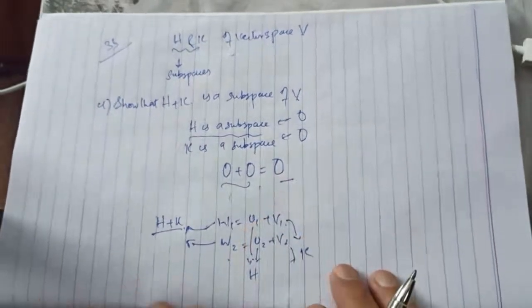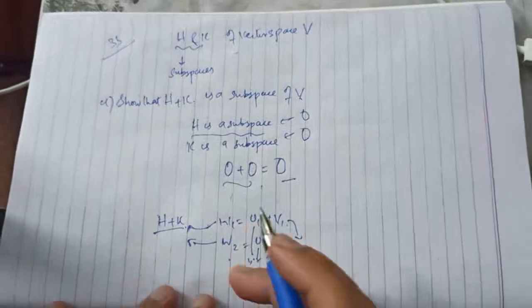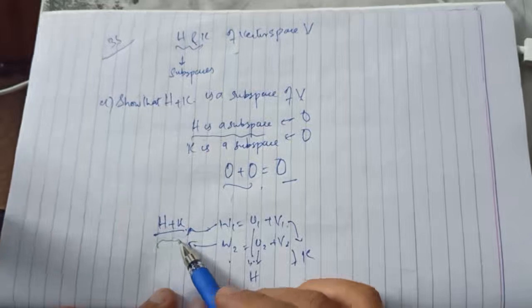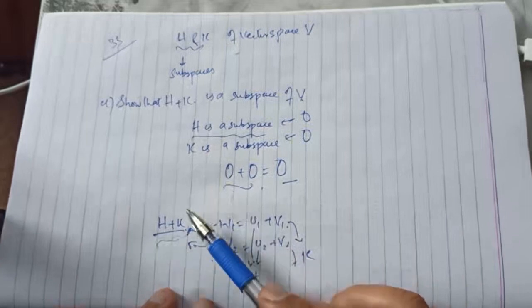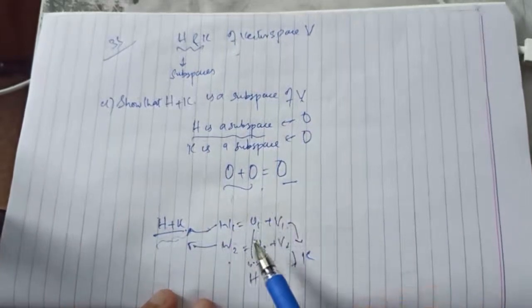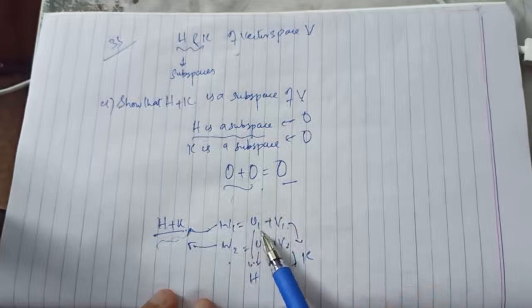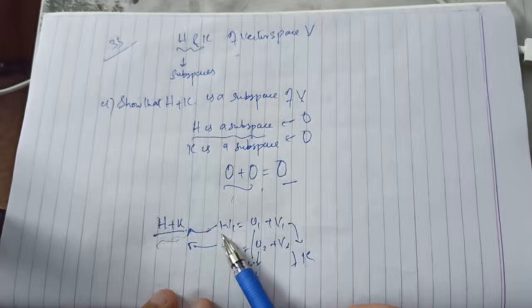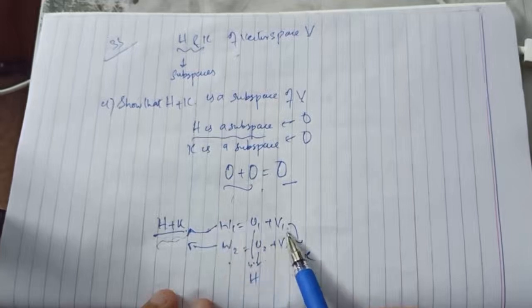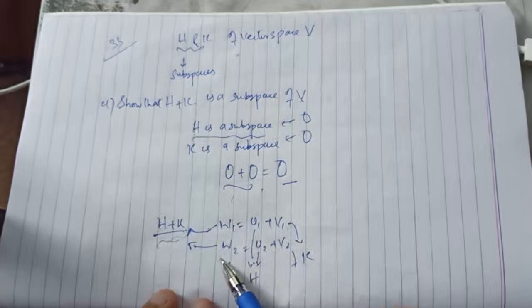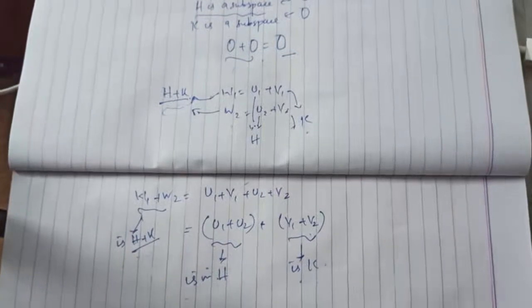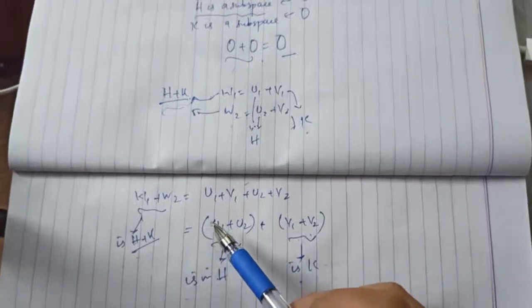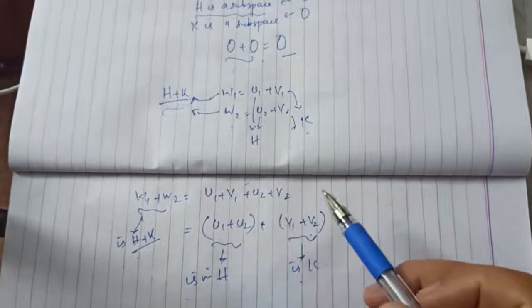Now in the second case, we have to show that the subspace H plus K is closed under addition. Because H plus K is generated by the addition of two subspaces, let's take vectors in those subspaces. Let u1 be a vector in H and v1 a vector in K, so the new vector w1 is the sum u1 plus v1. Similarly, there is a vector w2 in H plus K, where u2 is a vector in H and v2 is a vector in K. If I add those two vectors, the sum should also lie in the subspace.